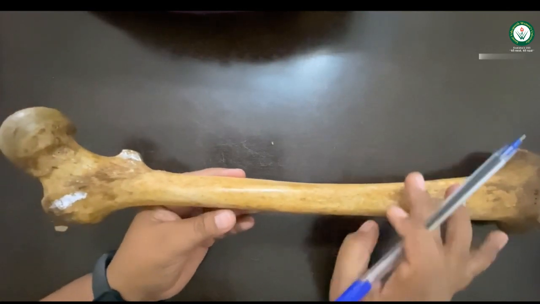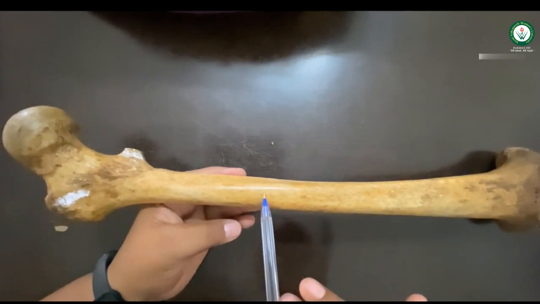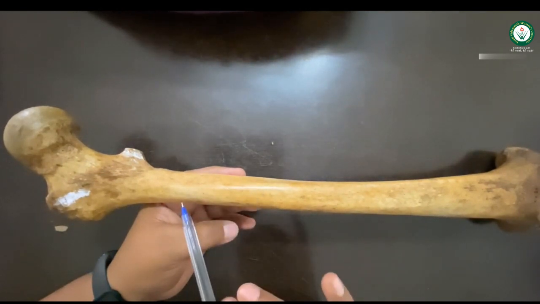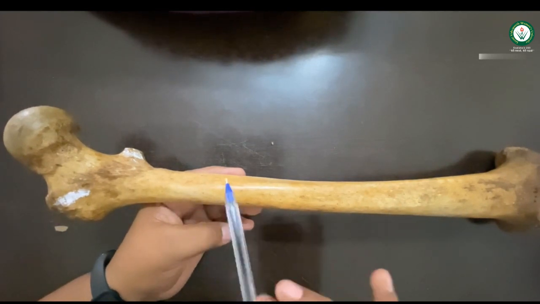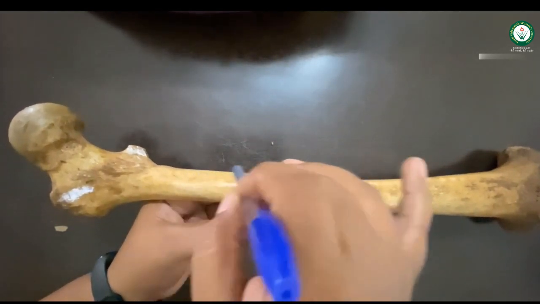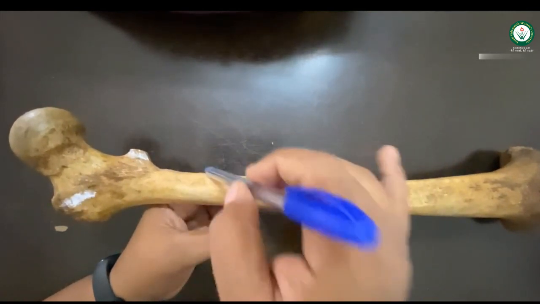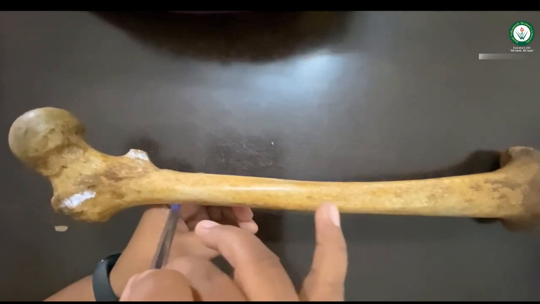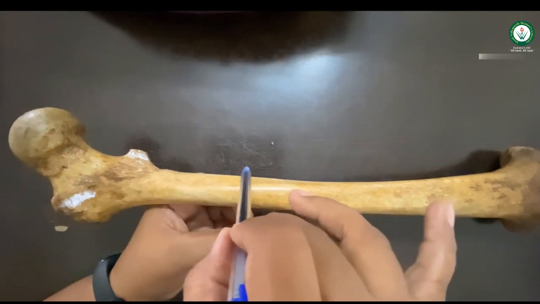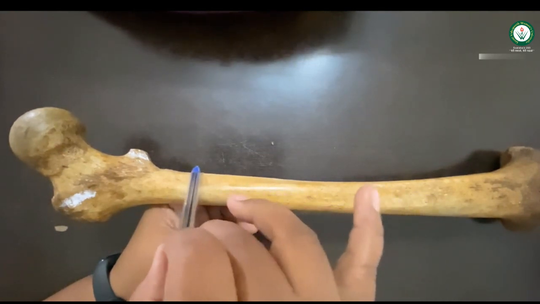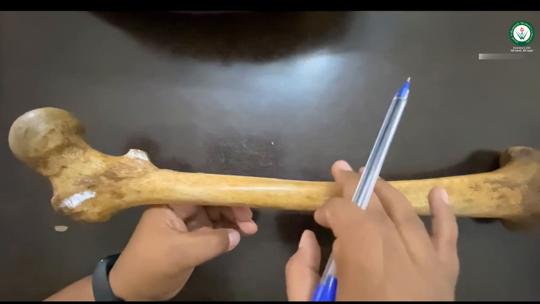First we will see the upper one-third part of the shaft. It has four borders and four surfaces. This is the medial border and this is the lateral border. The medial and lateral borders are rounded and ill-defined.